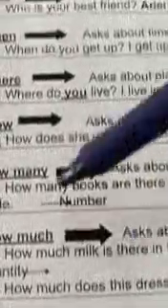How many? Ask about the number. We don't forget after how many we have to mention the noun. For instance, I say how many books. Books is the noun, then I add the helping verb. How many books are there on the table? There are 5 books on that table. 5 is the number and this is the answer.